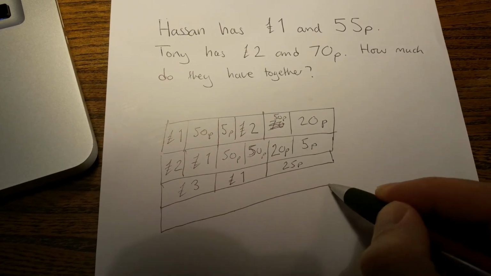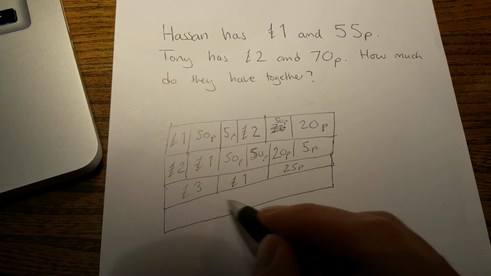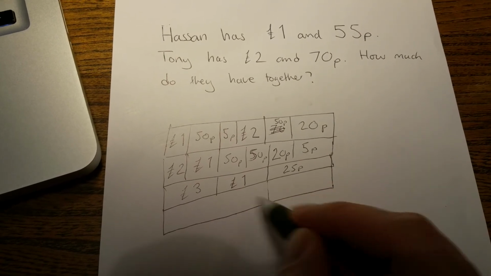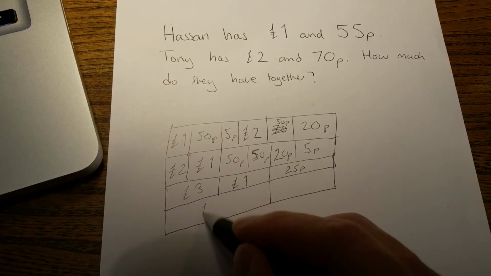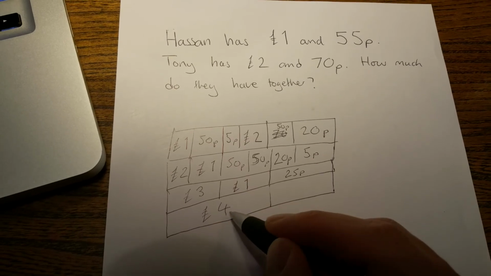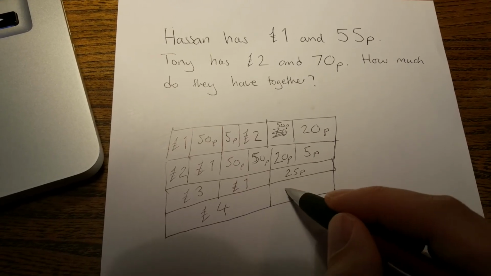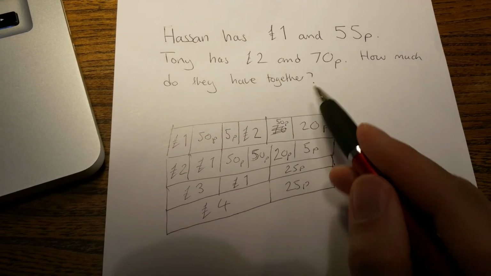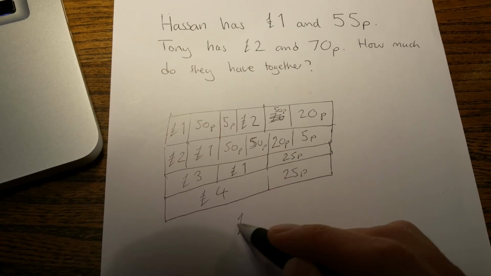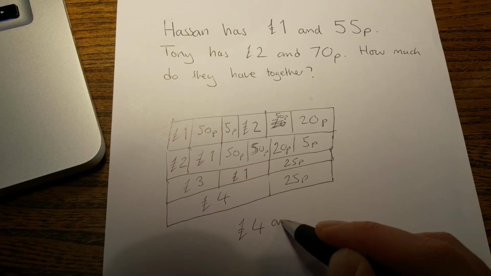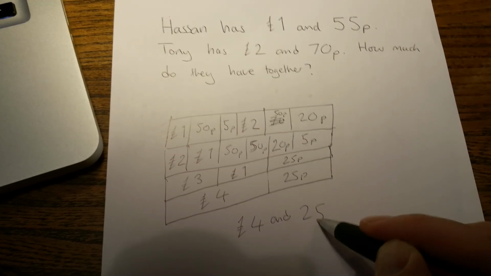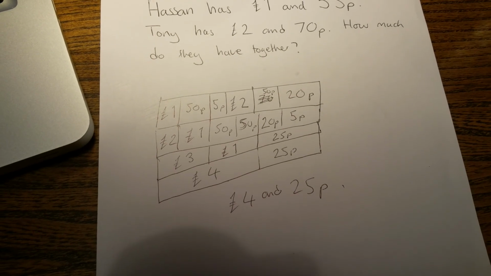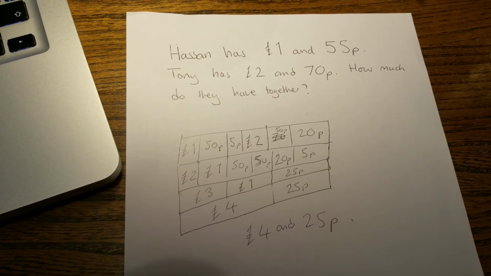You may well just be able to do this in your head and not need to use the bar model, but we can add £3 and £1, and that's £4, and we'll just bring down the 25p, and our answer is, together they have £4 and 25 pence. Okay, thank you very much.